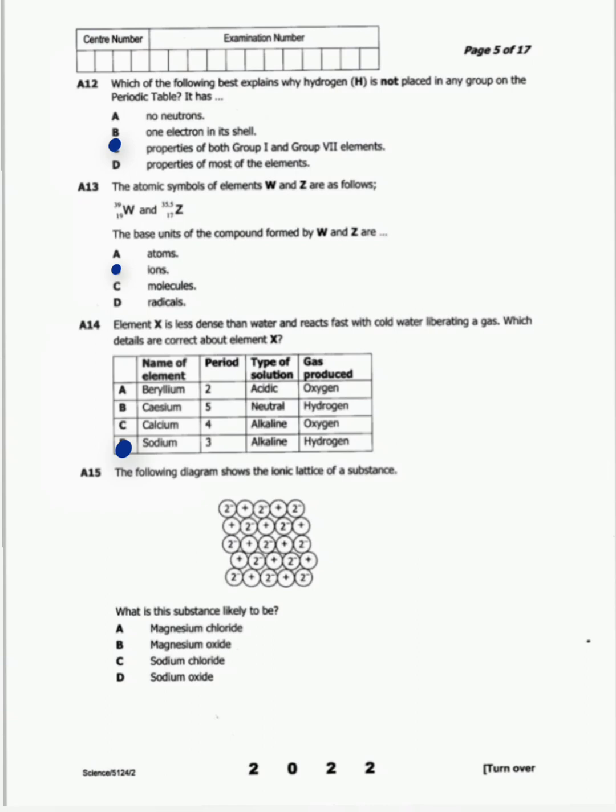So it is D. Then A15 is saying the following diagram shows the ionic lattice of a substance. So these are the charges. We have 2 to the power negative, which means this one here is a non-metal and it can gain 2 electrons. Then this one here is a metal, which is positive. The question is saying, what is the substance likely to be?